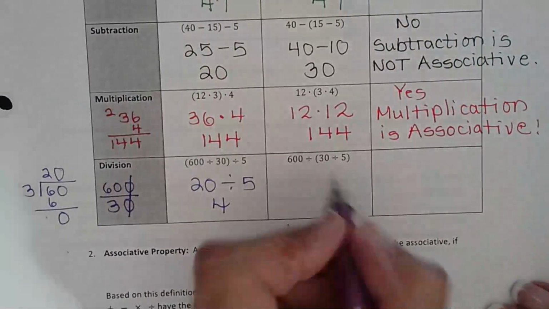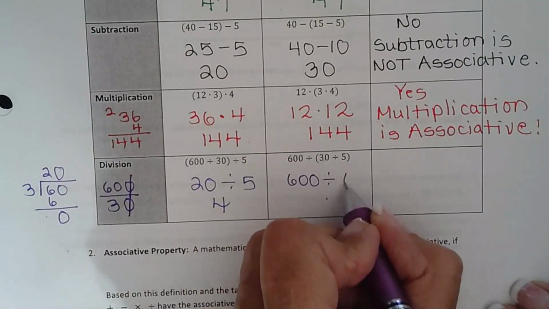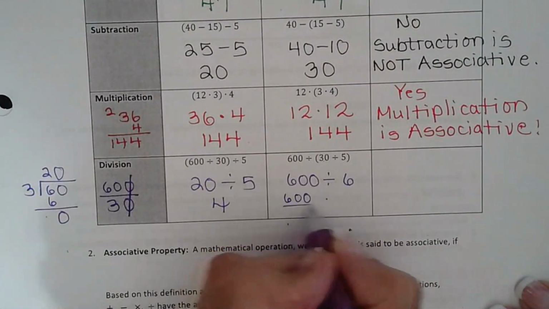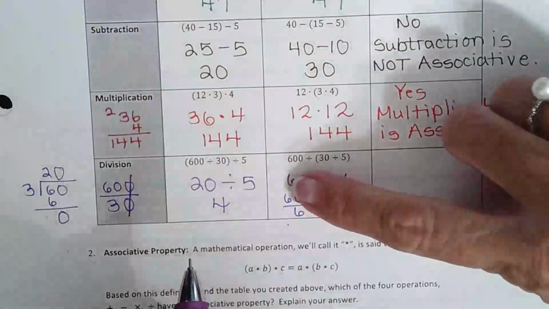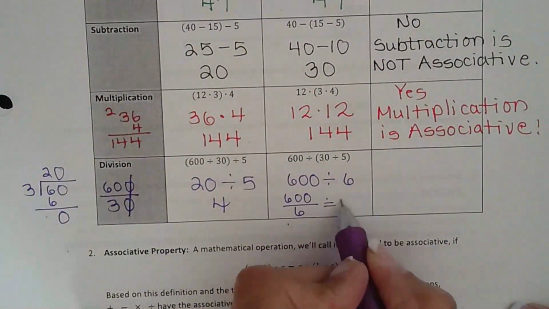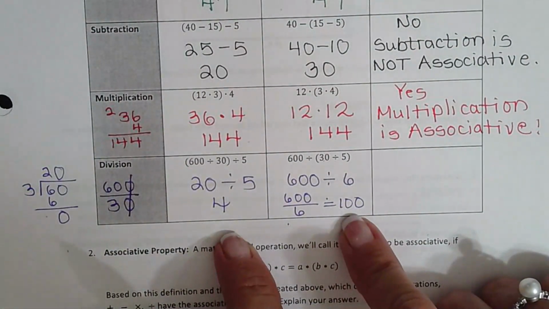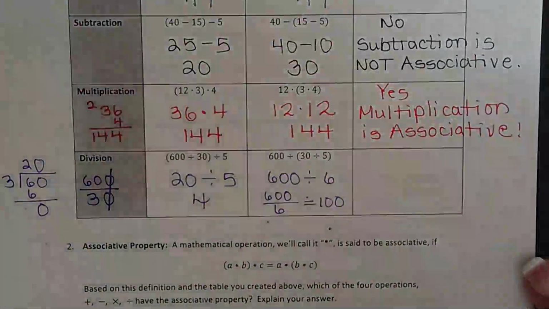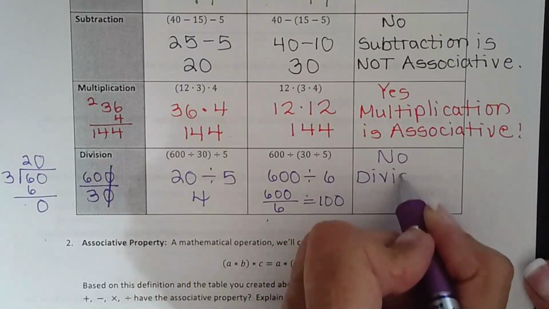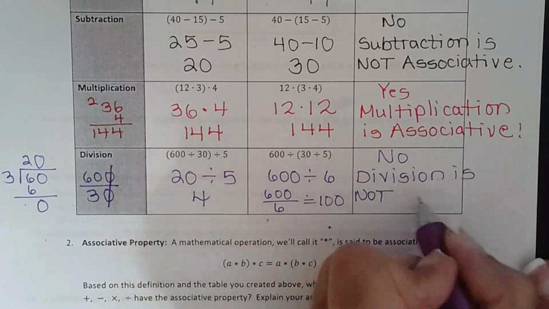And then doing the last two, 600 divided by 30 divided by 5 is 6. How many times does 5 go into 30? And then again, you can do this. 6 divided by 600. Well, 6 divided by 6 is 1, and then add 2 zeros. And I can see the two answers are not the same. Therefore, division is not commutative, as we guessed. Or associative, sorry. Division is not associative.